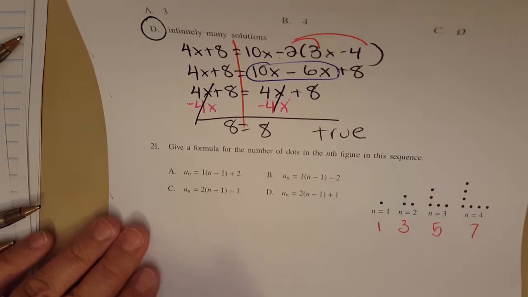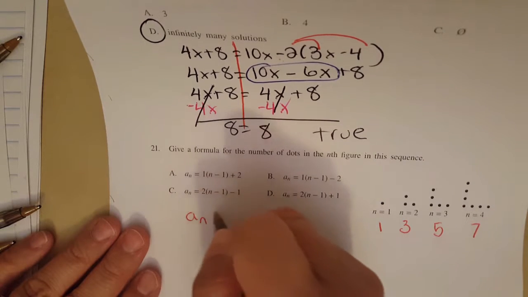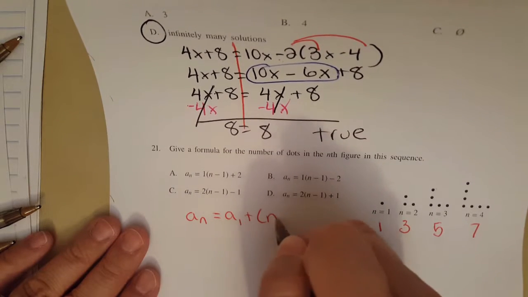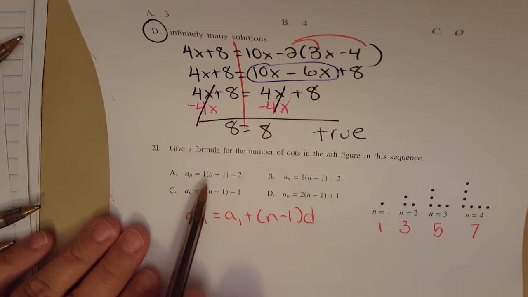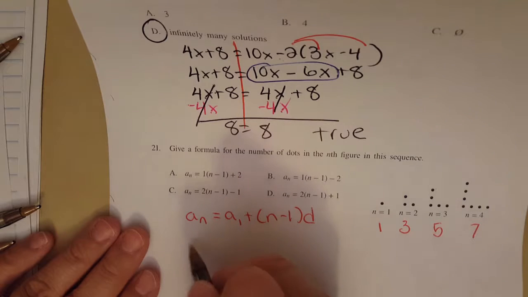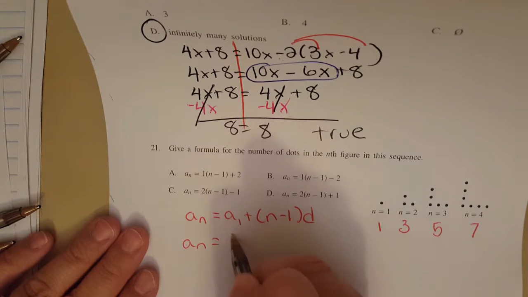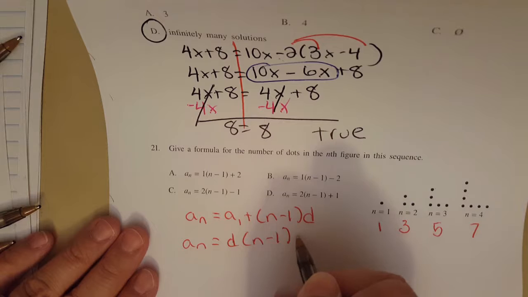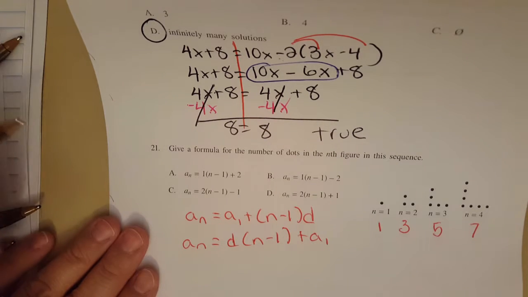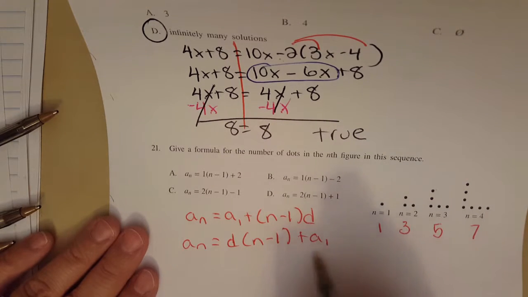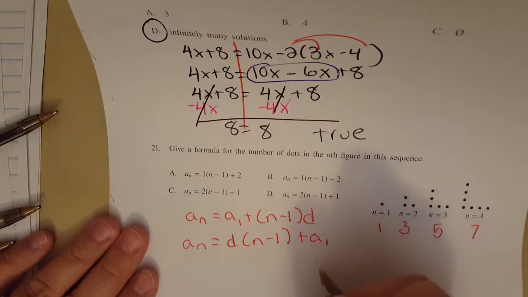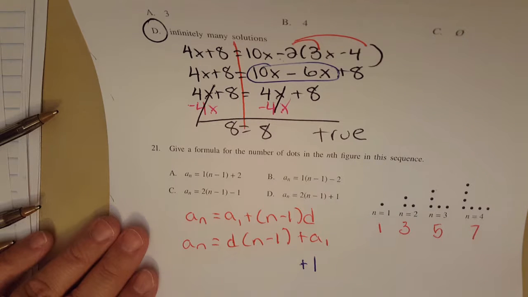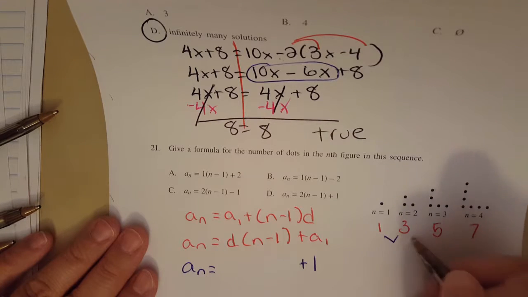Now these are all switched up a little bit in the order. We usually write them like this, but you can see that they have the multiplying at the beginning and then whatever's added at the end. So this is the way they've written theirs. We're going to fill it in just like that. Our A1 indicates our first term, and we had 1 dot in our first term. Our D is our common difference. That's the number being added or subtracted each time.